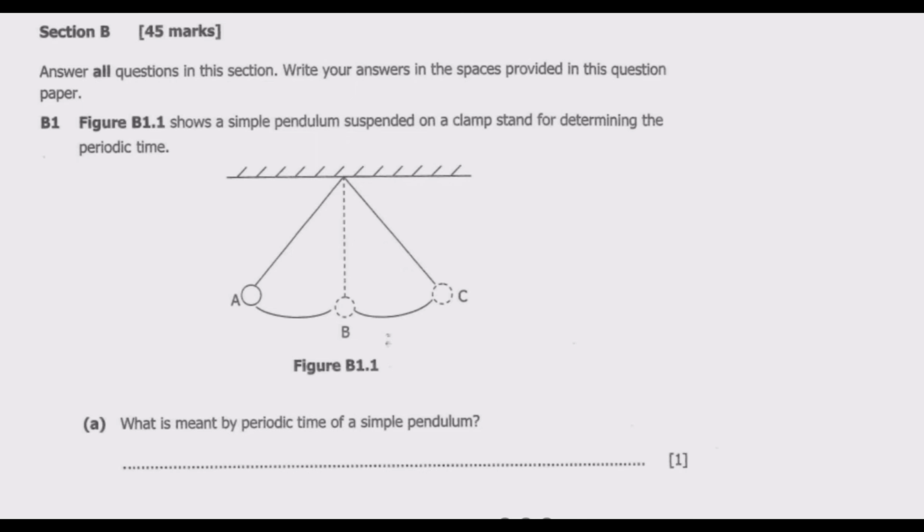So take your time, go through as many past papers as possible. It's recommended that you revise the last 5 years. If possible, the worst case scenario, do 4. It will give you a clear picture of the questions that you should expect. So let us start this section by looking at question B1.